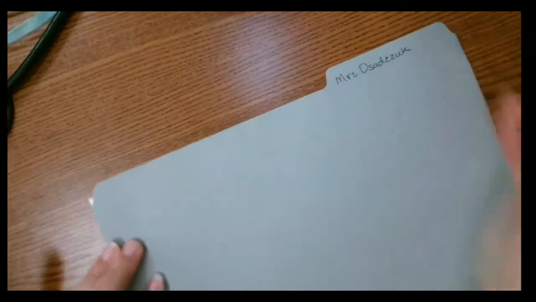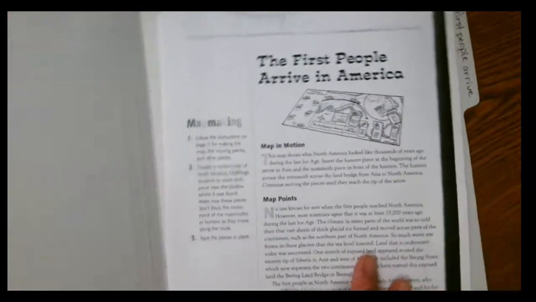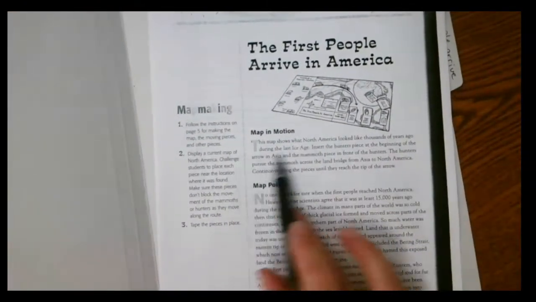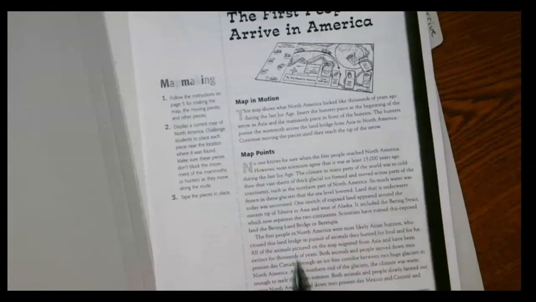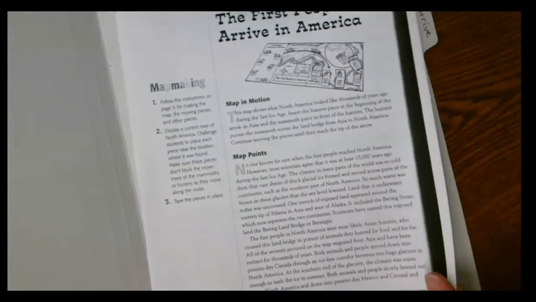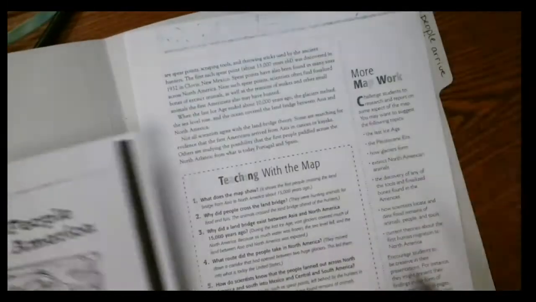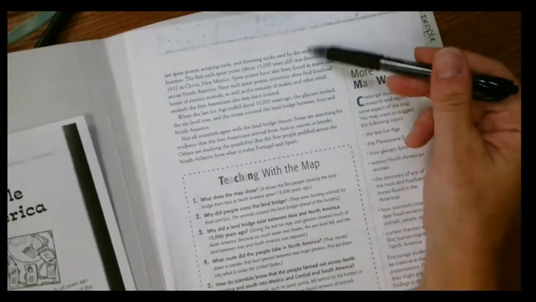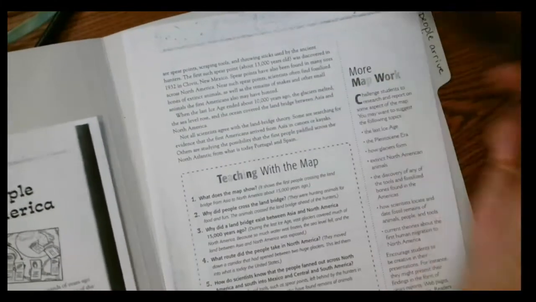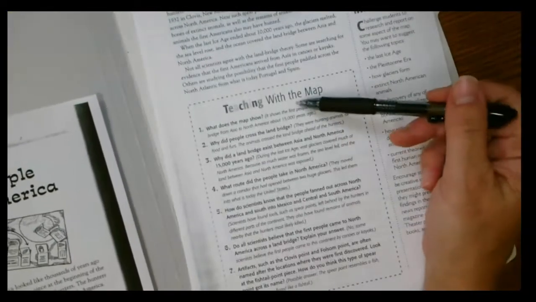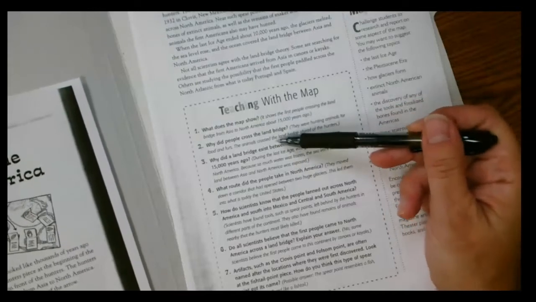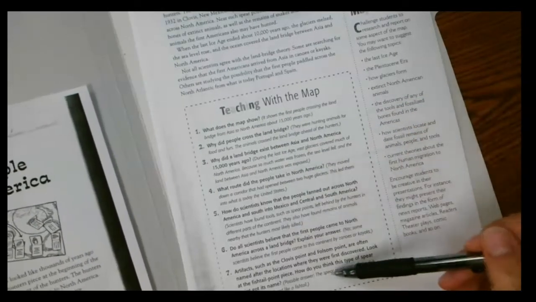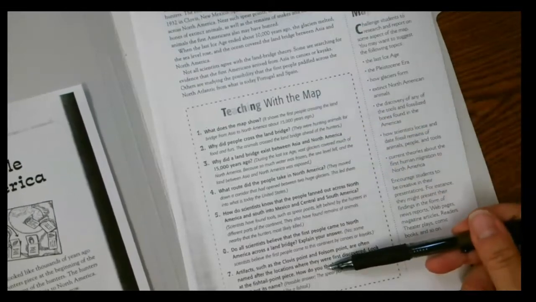All right. So then the next thing I asked you to do is to take a look at the pages. You see where it says map in motion, and this will tell you how to animate your map. And then it says map points, and it gives you the story. This is the story of your map. This is the historical information that you're going to be responsible for teaching to the class. When it comes to teaching with the map, you need to be able to ask the questions and know the answers to the class. So please go over them and make sure you include this information in your presentation.